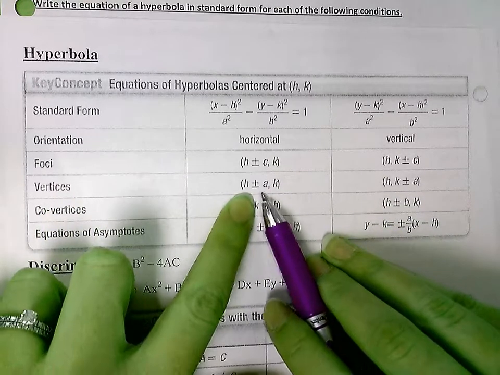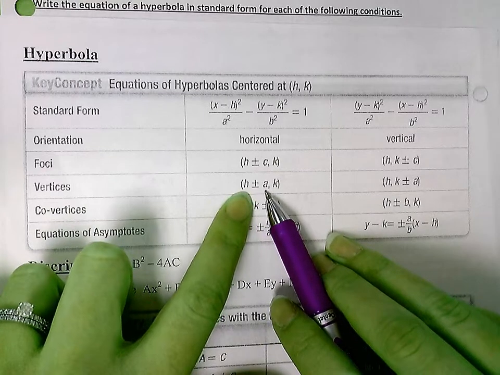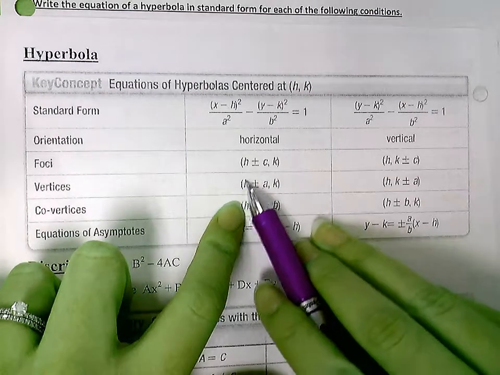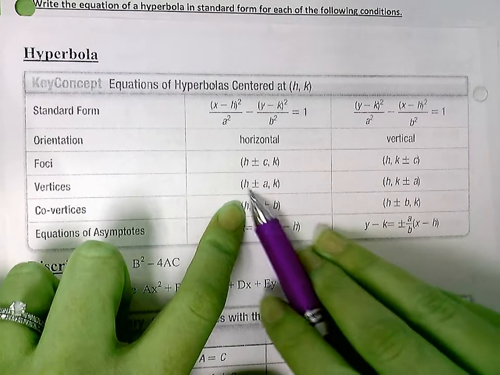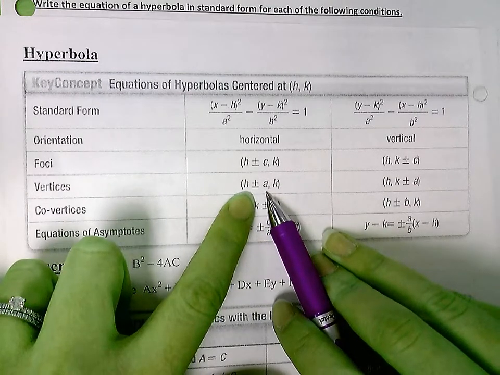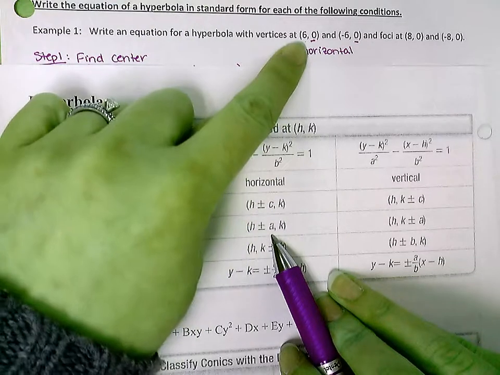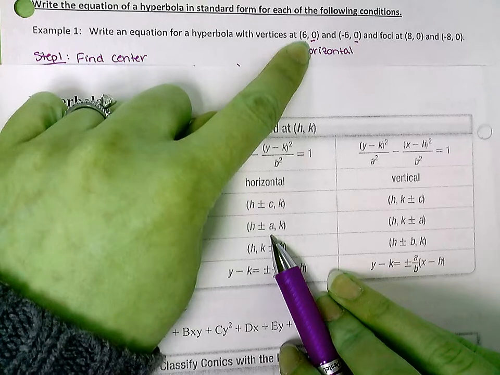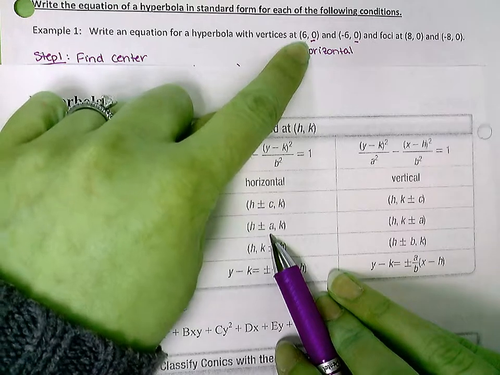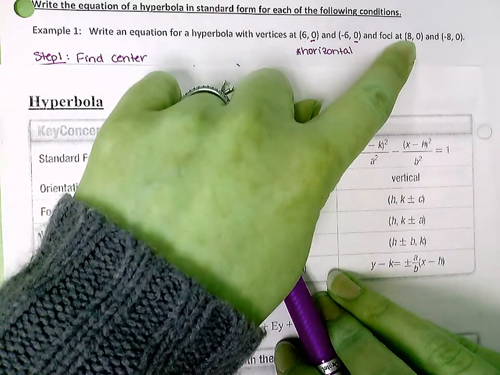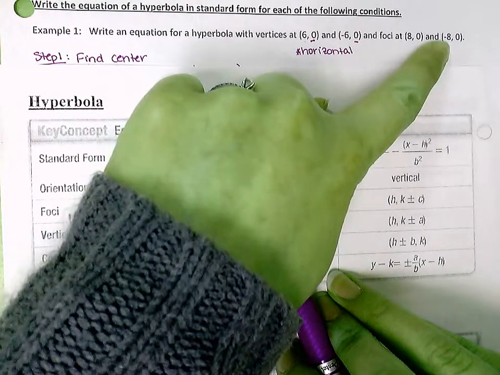So h plus or minus A will give me the x coordinate in my coordinate point, and it should be equal to that x value in the point of your vertex. So my x value in my vertex here is 6. Or you could use negative 6. And then same thing here, you could use 8 for C or negative 8.